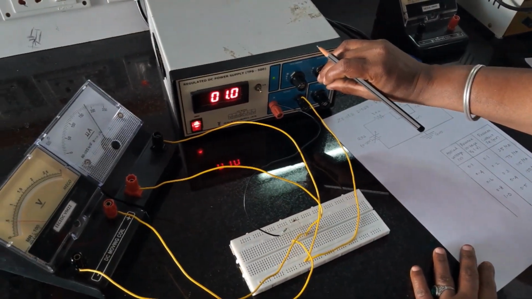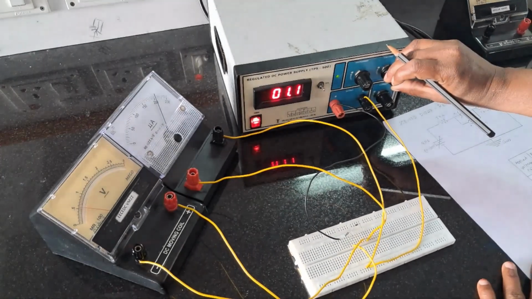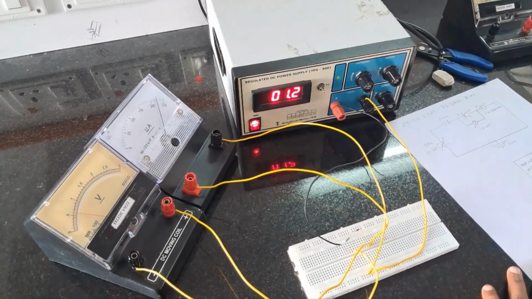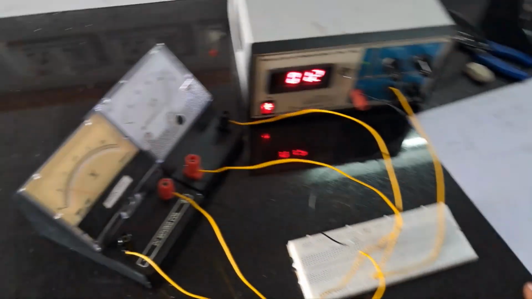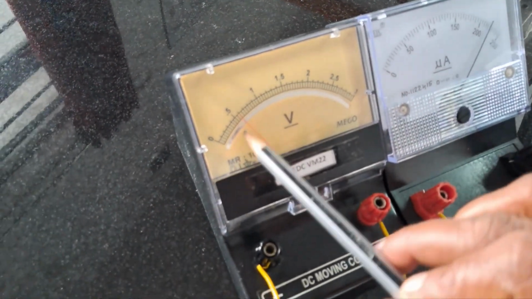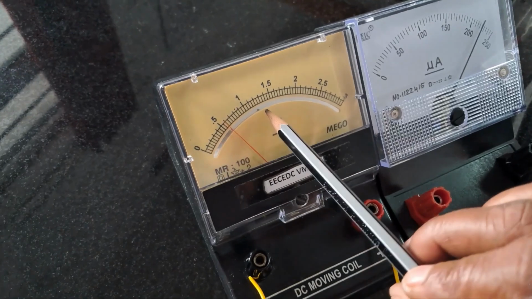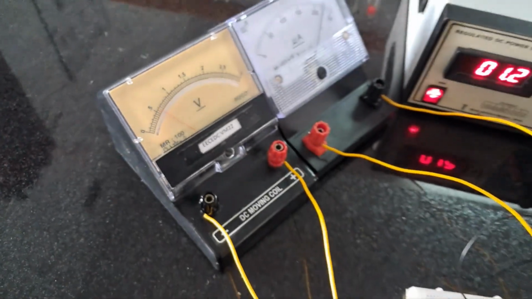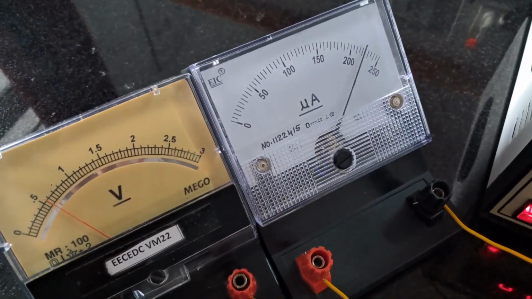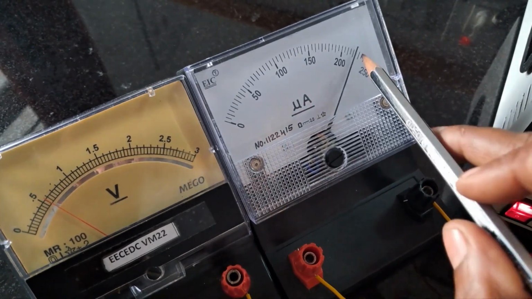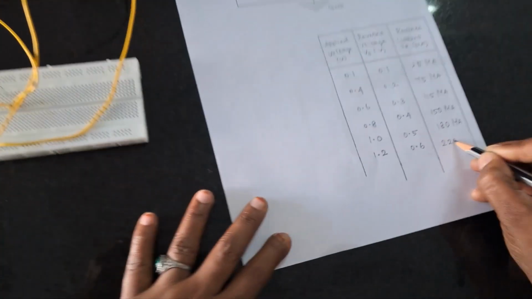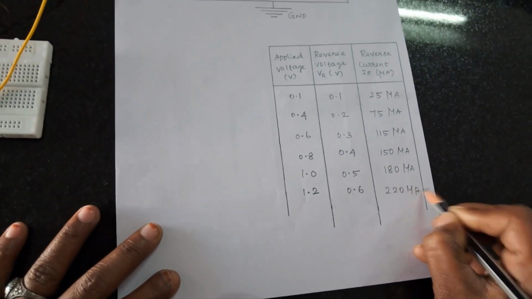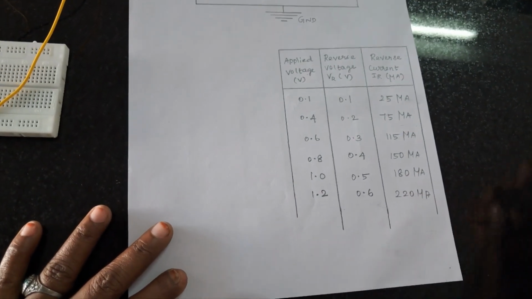Next the applied voltage is 1.2. We measure the reverse voltage value as 0.6. The reverse current is 210 to 220 microampere. In a similar way we have to take the readings.